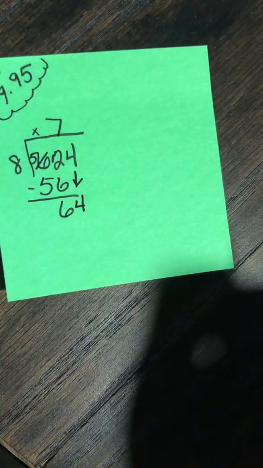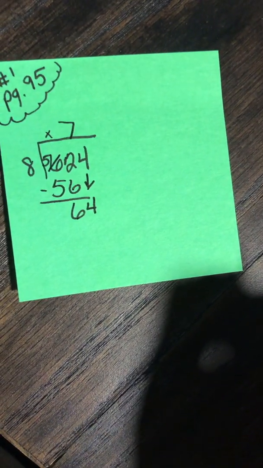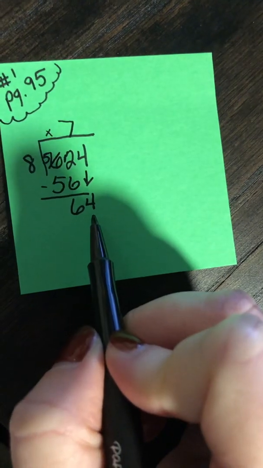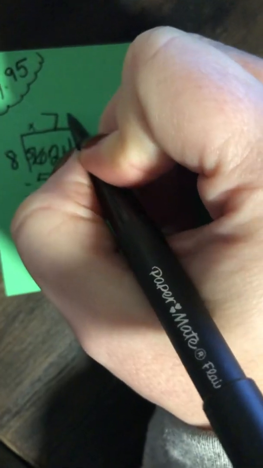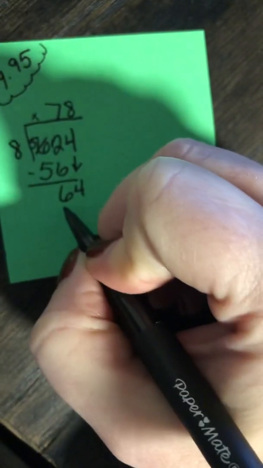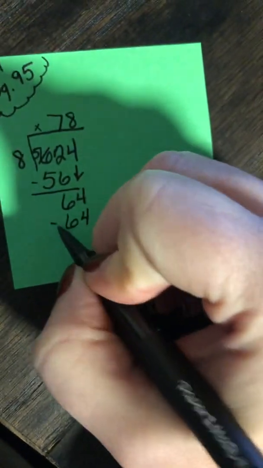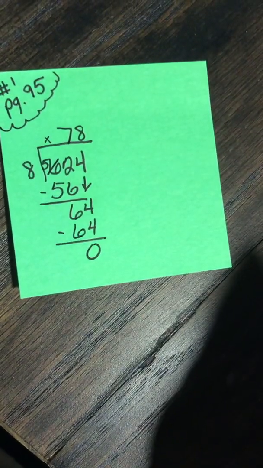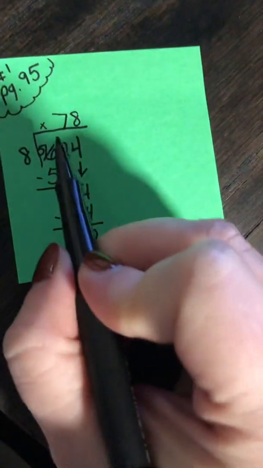So now I ask myself, how many times does 8 go into 64? Well, that one's good. It goes in nice and even because 8 times 8 is 64. Write my 64 down here, subtract, and get 0. Now, I do not have a remainder, so my final answer is 78, but I want to check this.